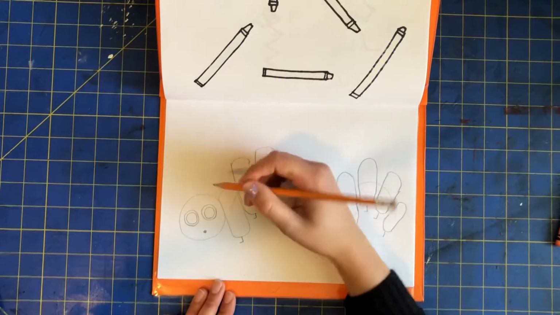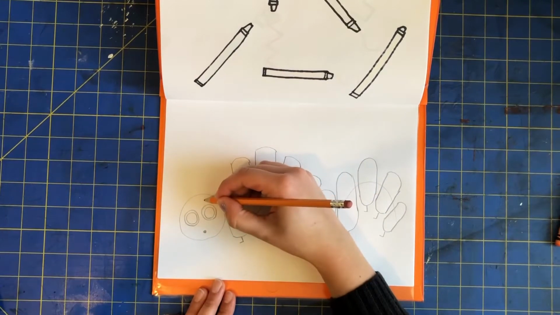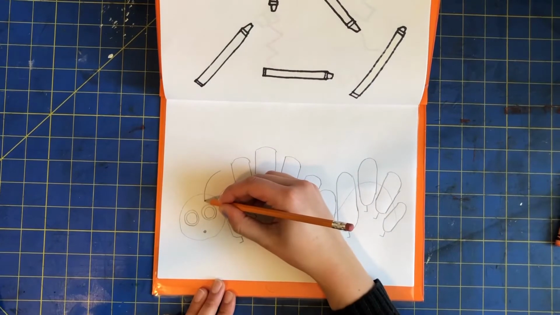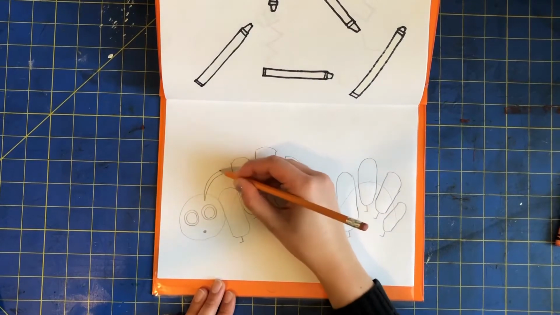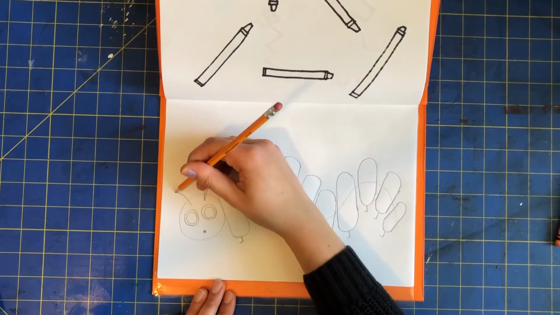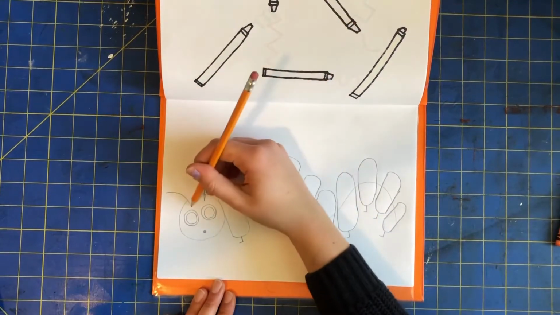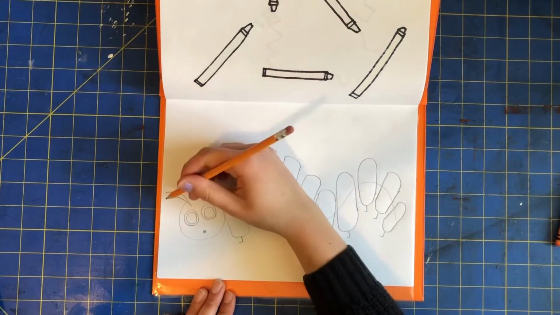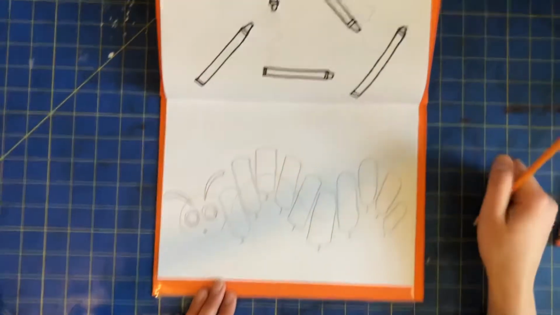And lastly, his antenna. I'm gonna put a curved line, going back to this point, curved line, cap. The other side, curved line, going back to that first point, curved line, put a cap.